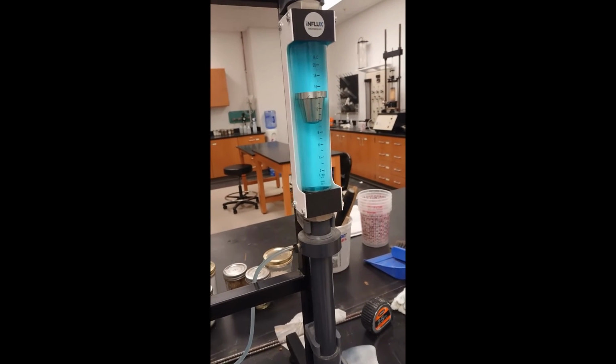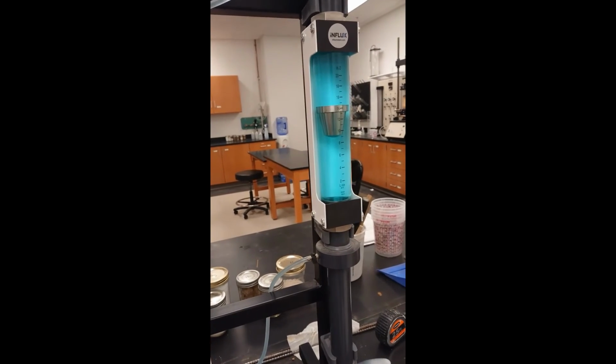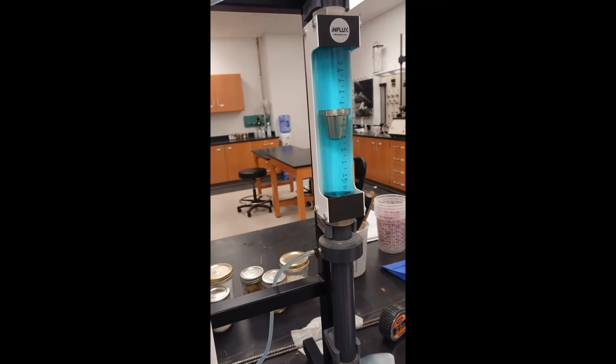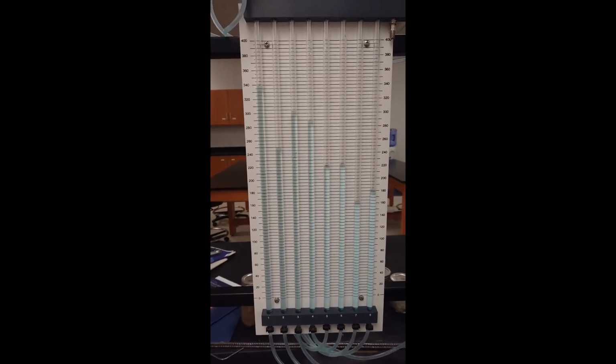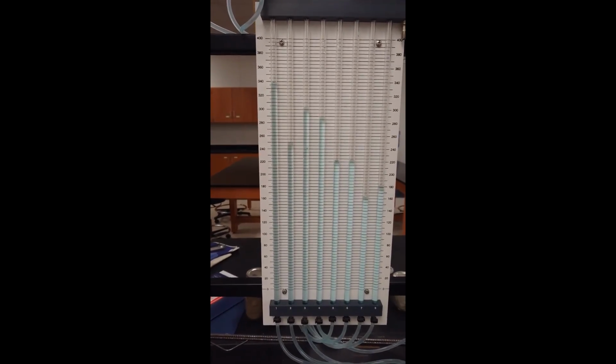For example, this time I'm going to set the flow rate on 12. Again, reading the manometer board for each of those manometers.